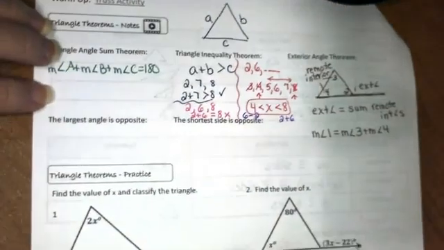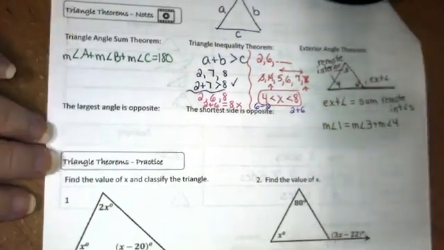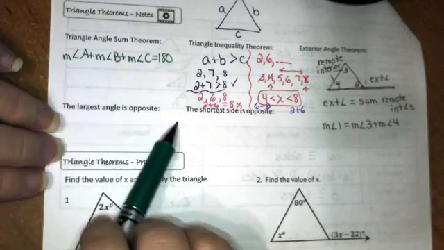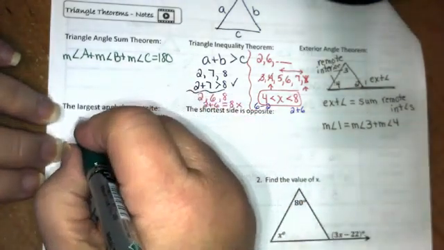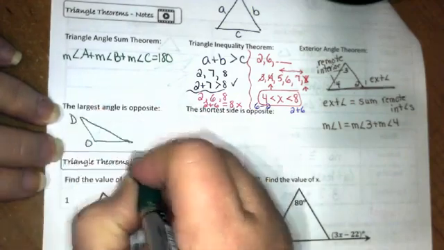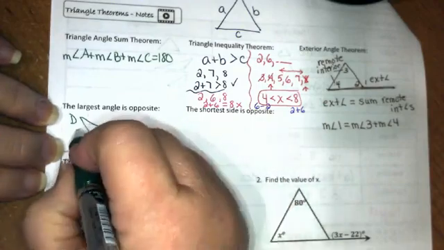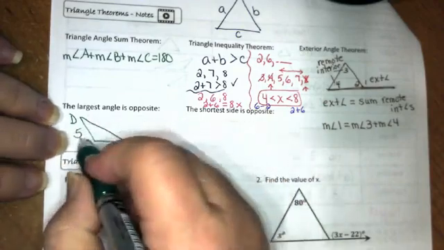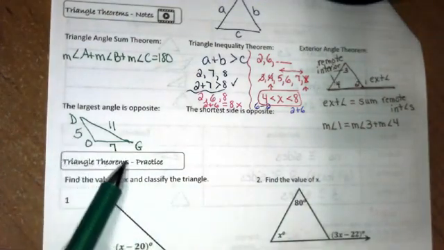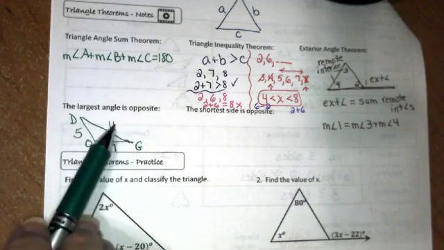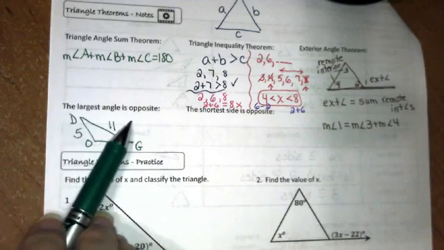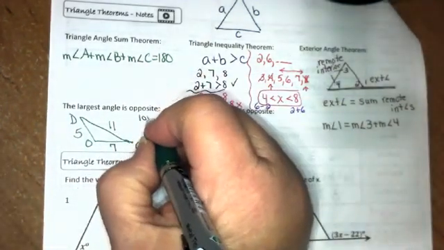Next up, we have two fairly basic rules. This one says the largest angle is opposite of what? Well, let's say I gave you a triangle, and I'm going to name this triangle DOG because you're about to hear my dog bark. And I'll put the numbers 5, 7, and 11 for my triangle sides. Notice 5 plus 7 is 12. 12 is bigger than 11, so this really does make a triangle. The largest angle is opposite the longest side.